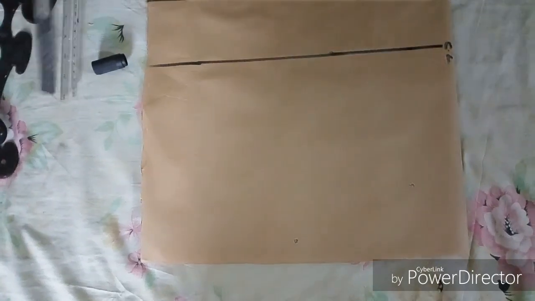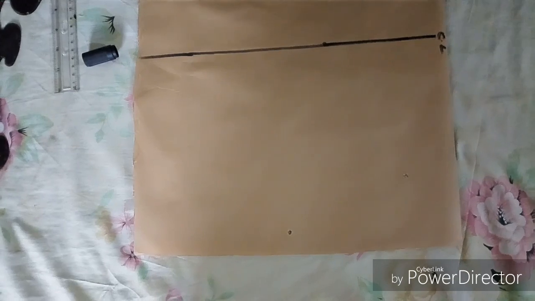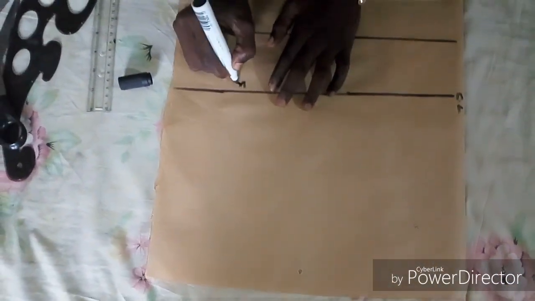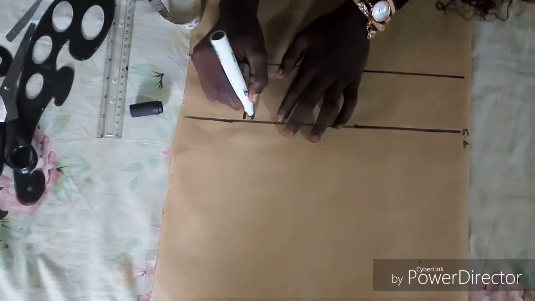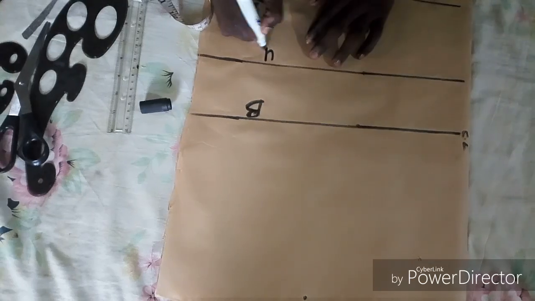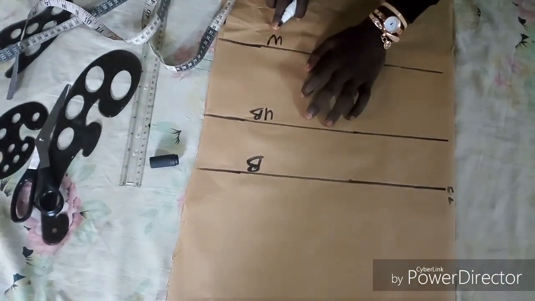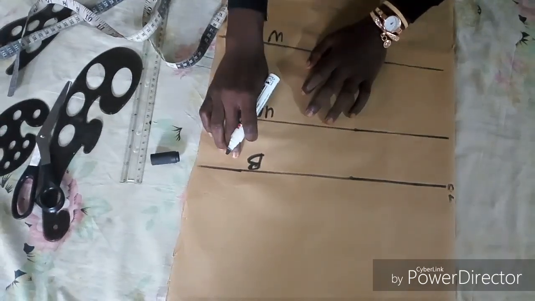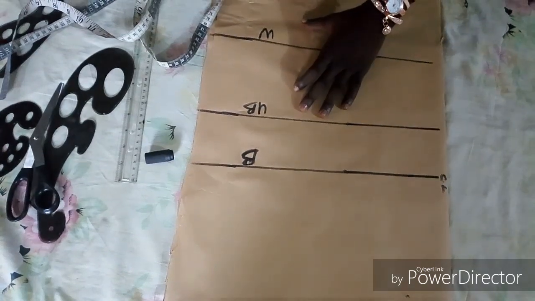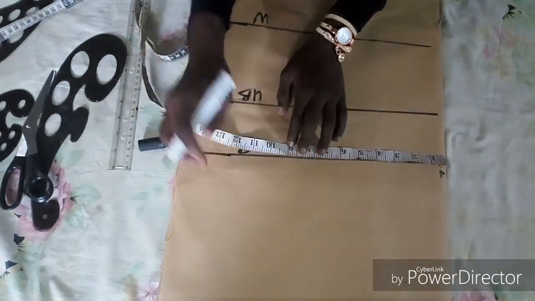So the next thing I have to do is to take my basic measurements. This is my waist, this is my bust measurement, and this is my under bust measurement. For my bust measurement I have 36. So 36 divided by 4, I have 9 inches. So this is my 9 inches. I'm just going to mark my 9 inches.